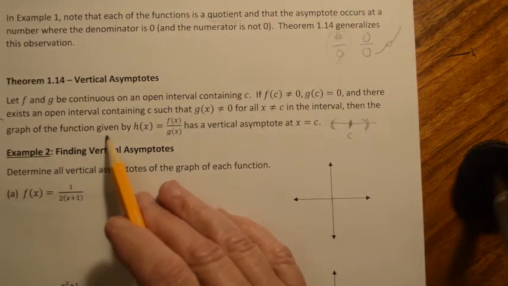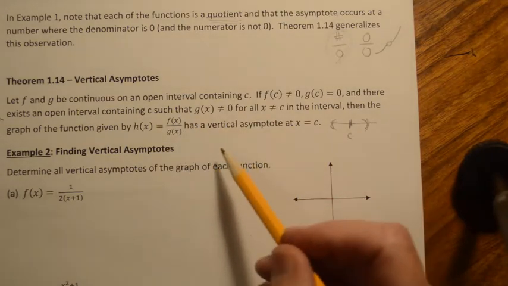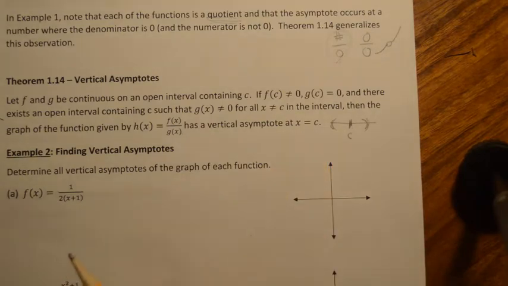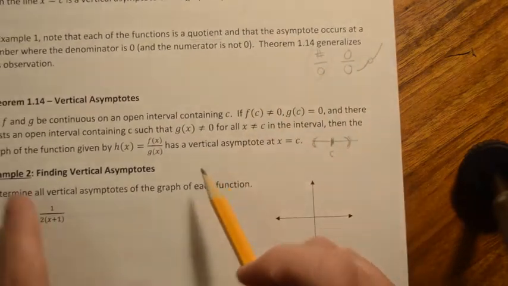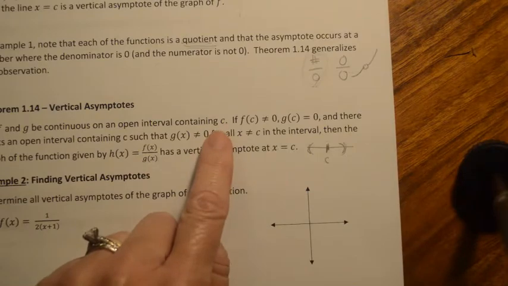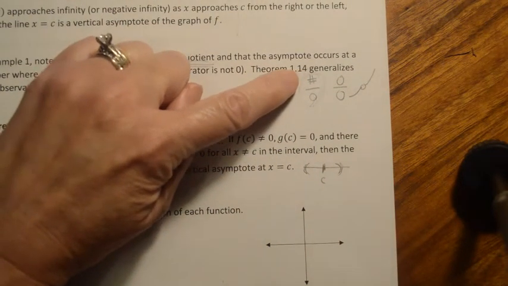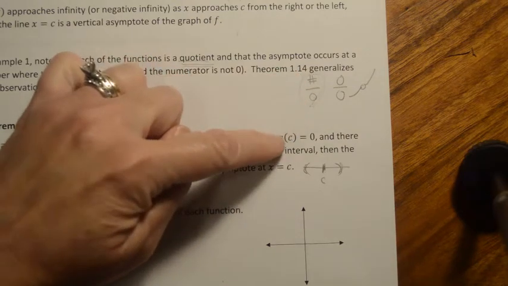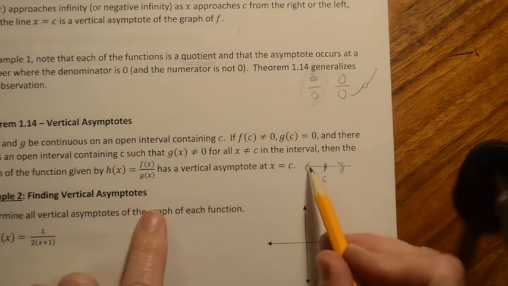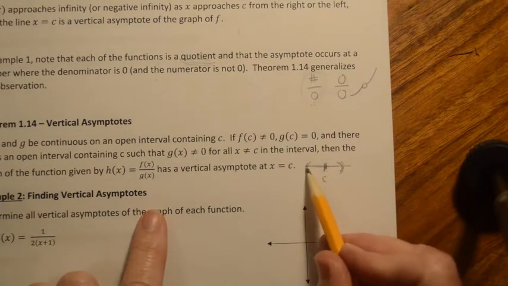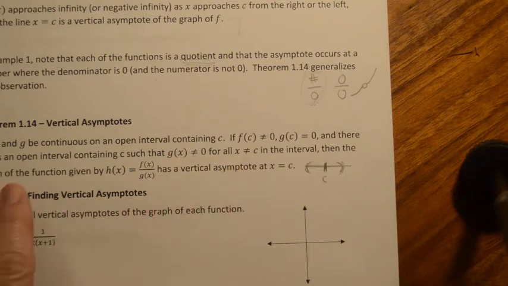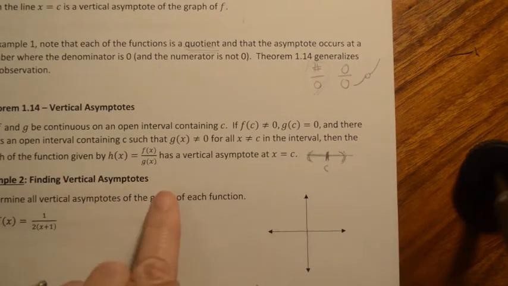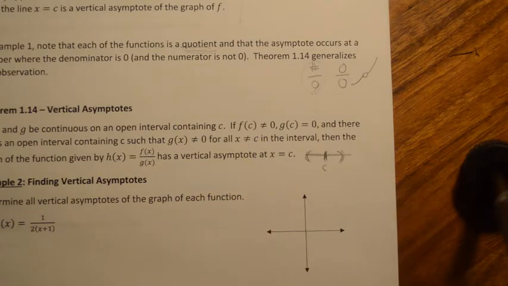All right, so then we can say the graph of the function given by the quotient f of x over g of x will have a vertical asymptote at x equals c. So again, essentially it's describing this situation that we have here. f and g are continuous on some open interval containing c. The numerator is not 0, it's some number. The denominator, some non-zero number, and the denominator is 0. And we're saying g can't be 0 in other places in this window. It's only 0 at c, all right? Then the graph of the function given by the quotient is going to have a vertical asymptote. Again, translation is going to have a non-removable discontinuity at x equals c.